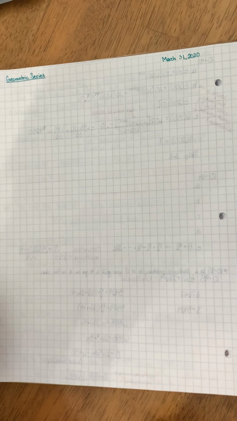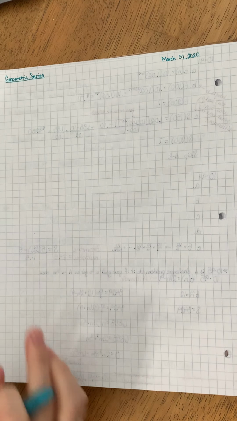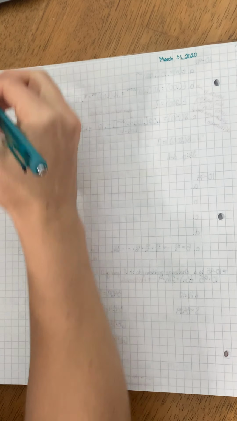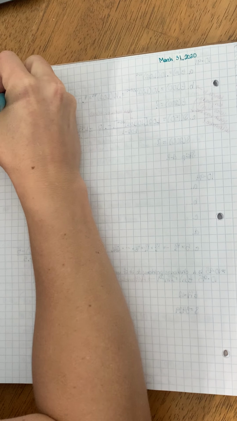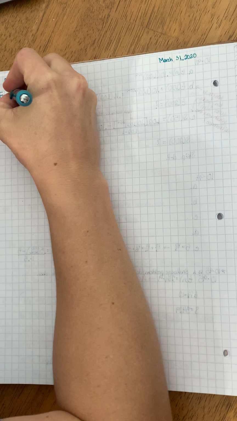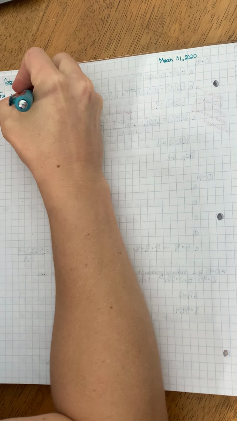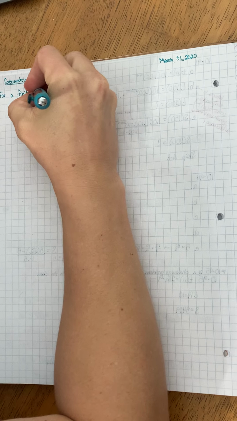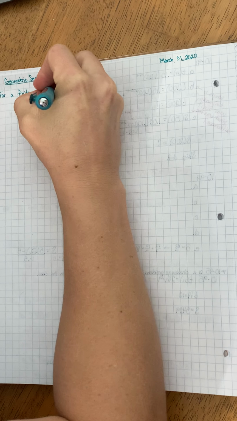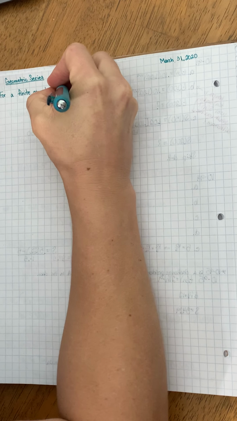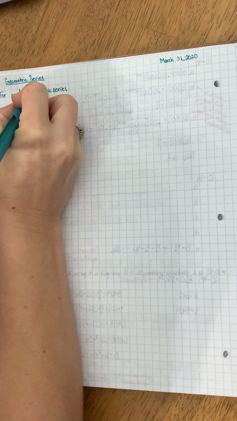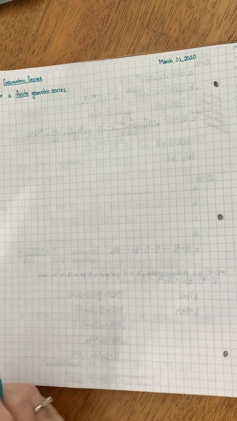So we're going to take some notes on geometric series. So, for a finite geometric series, finite's important here. Finite, remember, means that it has an ending.